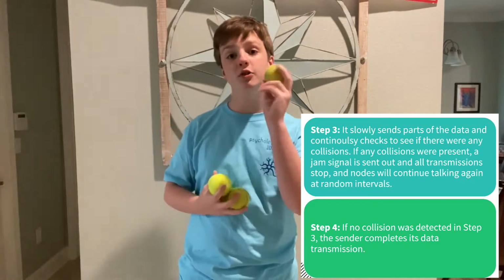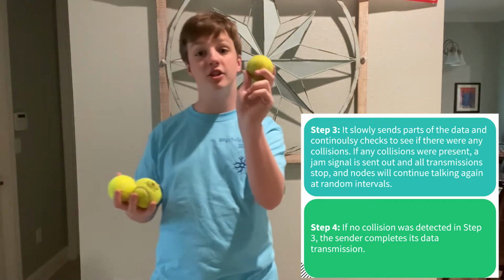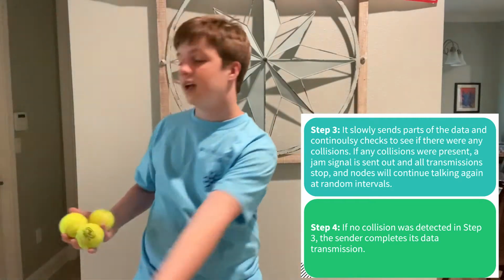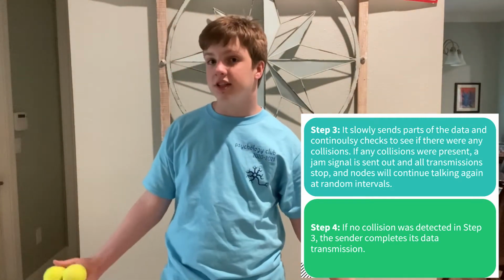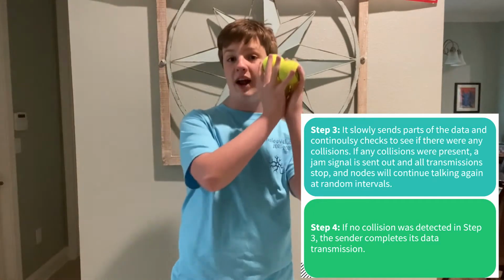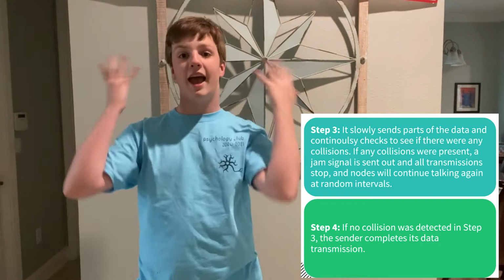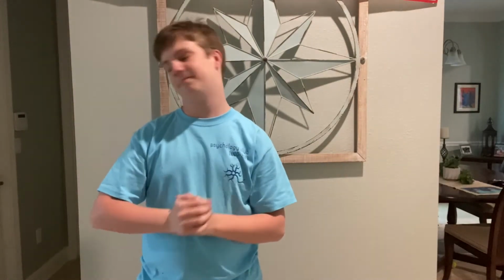So now what we're going to do is we're going to send a little part of our data to make sure that no collisions happen. So we're going to send the data, and I heard no collision, meaning we can send the rest of our data. And it all arrives successfully.